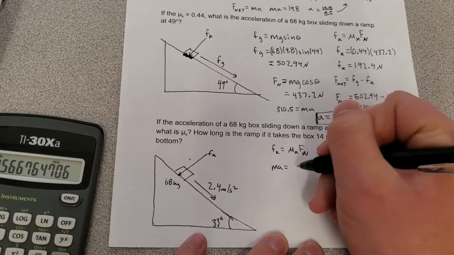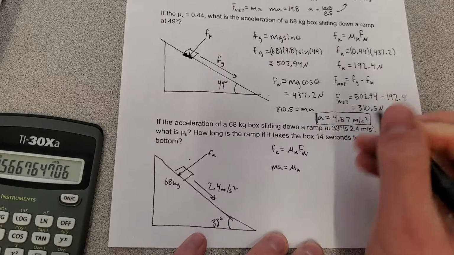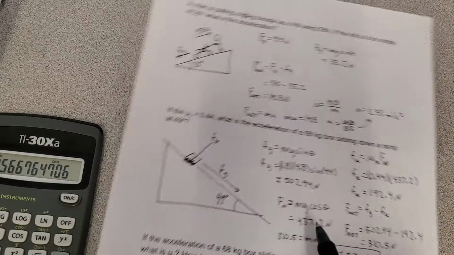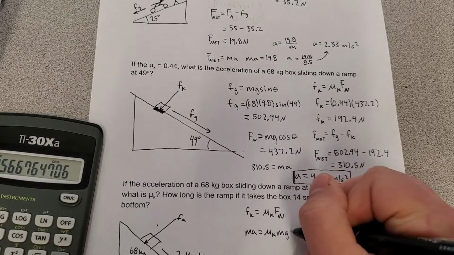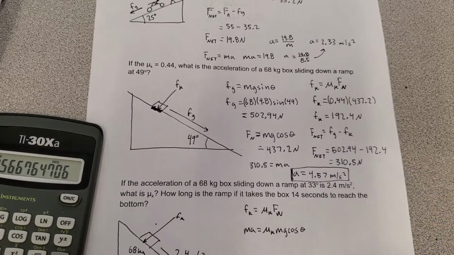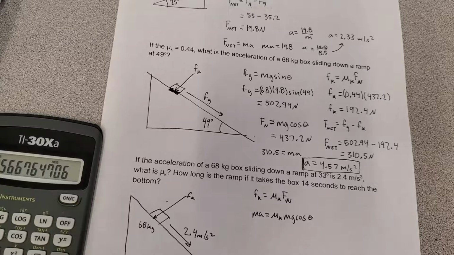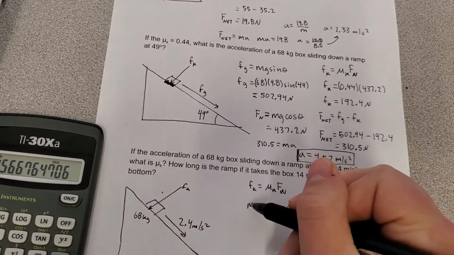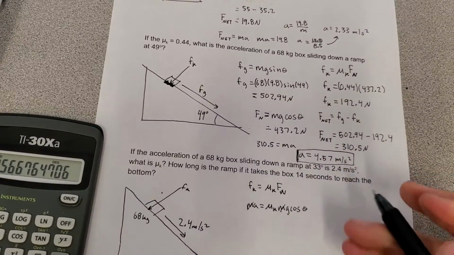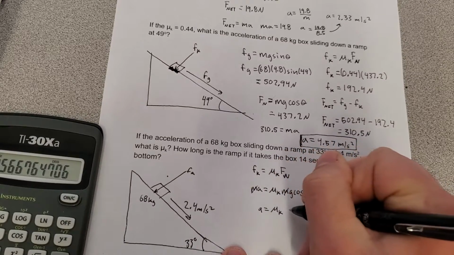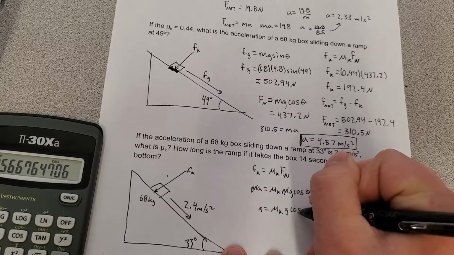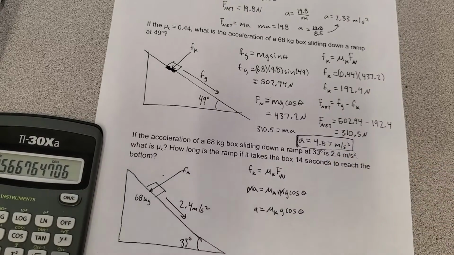So our mass times acceleration is equal to mu k, and if we write our normal force out, mass times gravity times cosine theta. Now, let's go ahead and cancel out these masses since it's the same on both sides. We get a is equal to mu k g cosine theta.